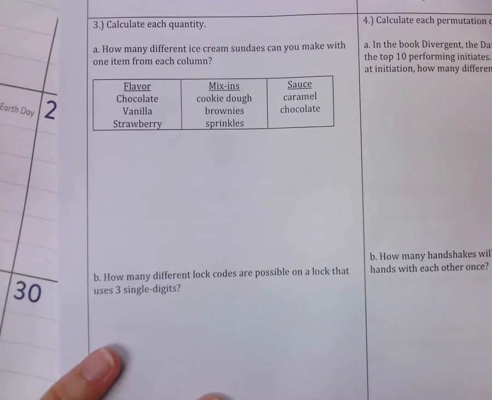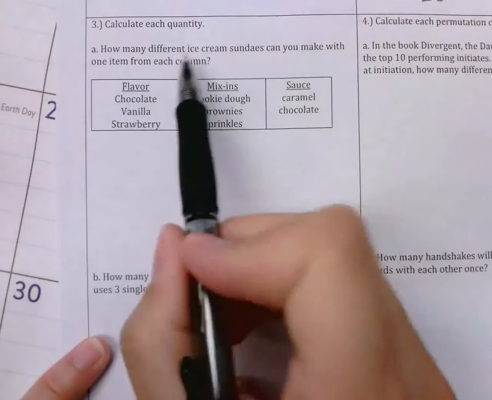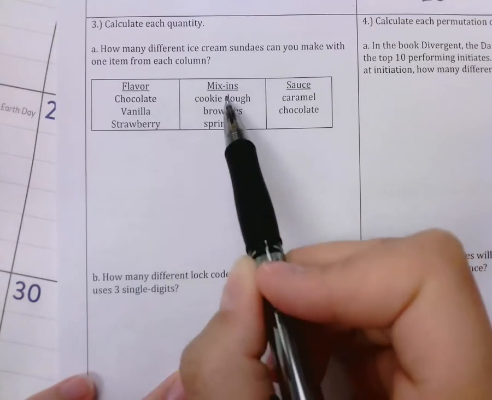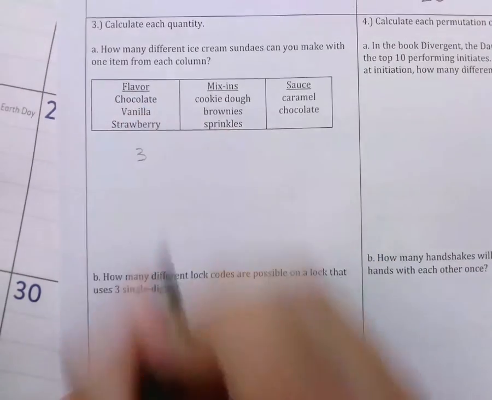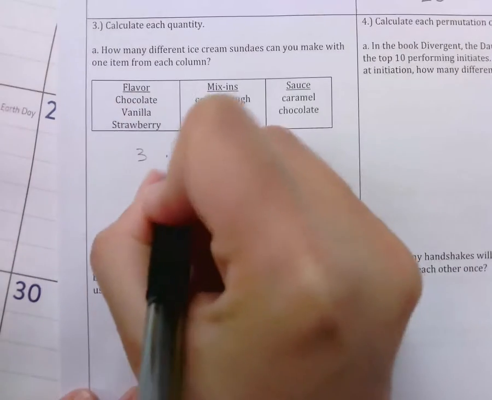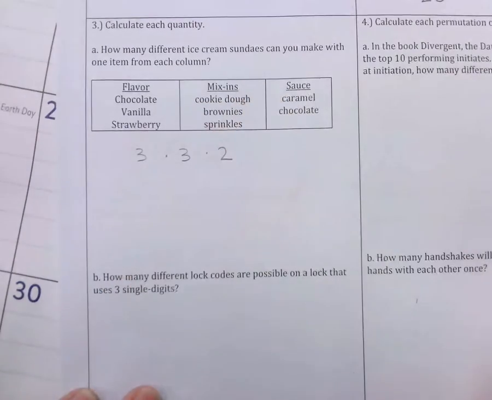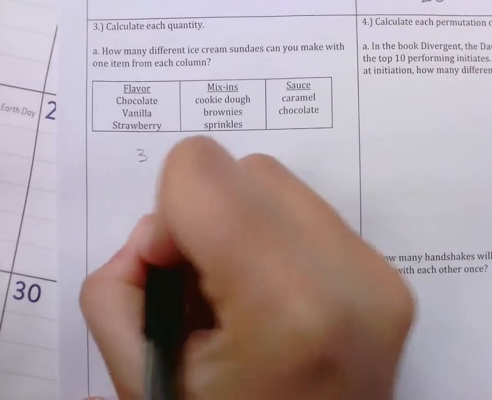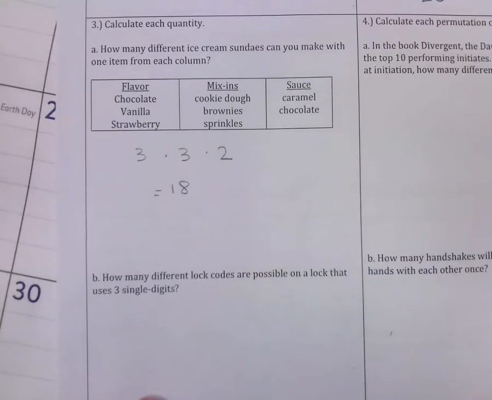All right, so for 3A, we are going to just find out how many ice cream sundaes we can make. We're going to pick one flavor of ice cream, one mix-in, and then one type of sauce. So since there's 3 different ice cream flavors and 3 different mix-ins and 2 different sauces, that's 3 times 3 times 2 possible sundaes. 18. Oh my god, wait, 9. I just said that 3 times 3 was 6 because 3 plus 3 is 6.